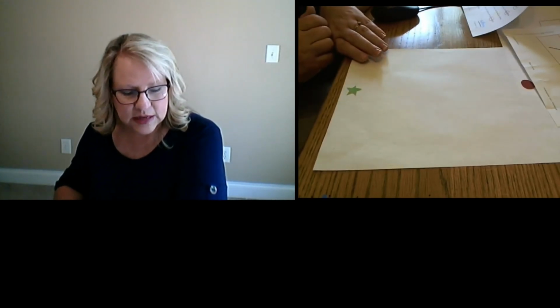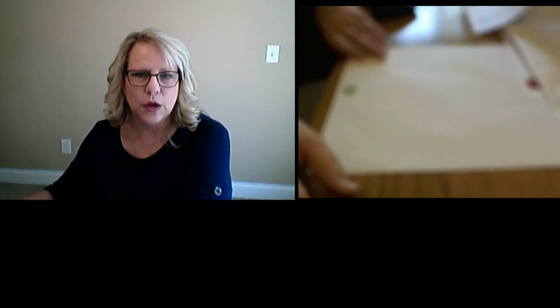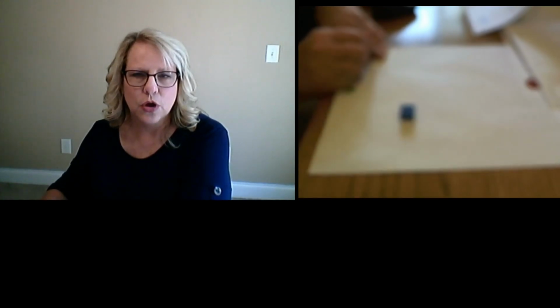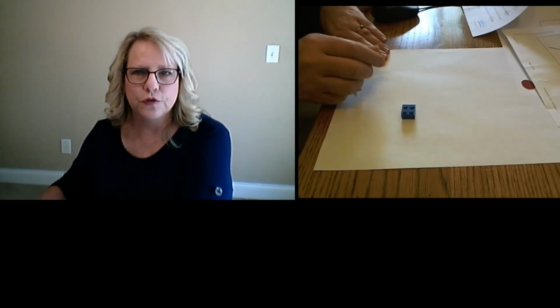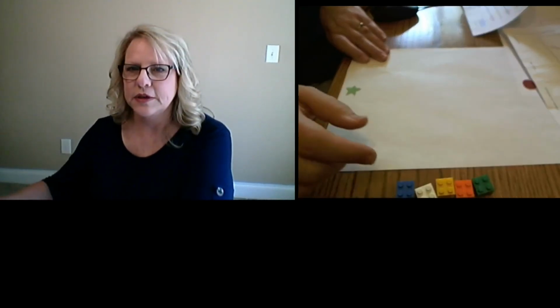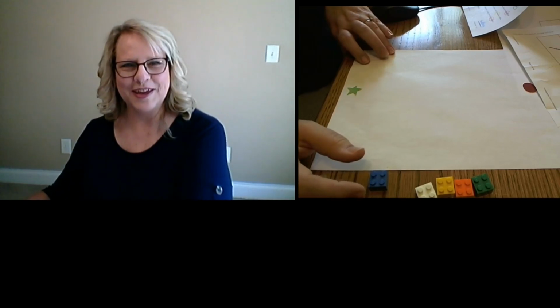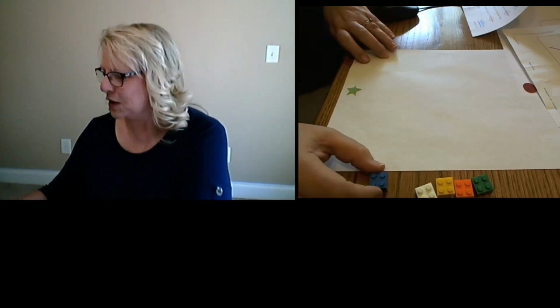Our next sentence, pears and plums are fruit. Pears and plums are fruit. Very good. Ready with our cubes? My camera keeps going out of focus. I'm putting the cubes up here to get it back into focus for us. Ready?